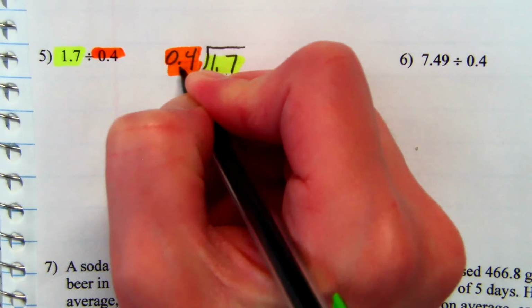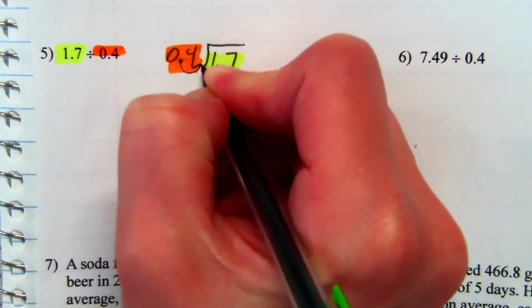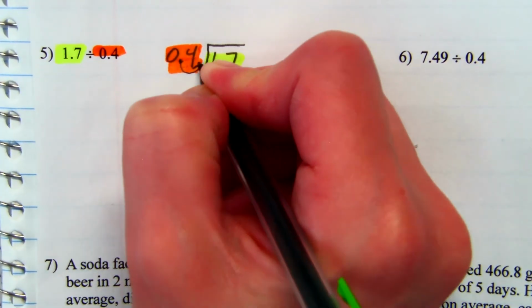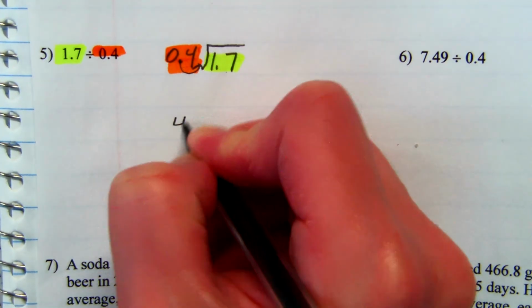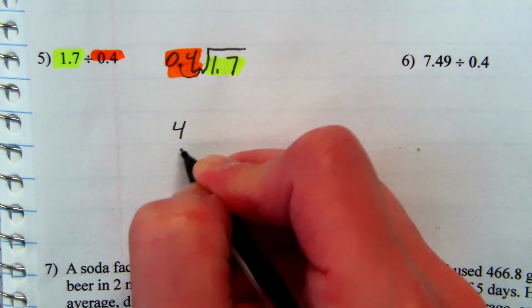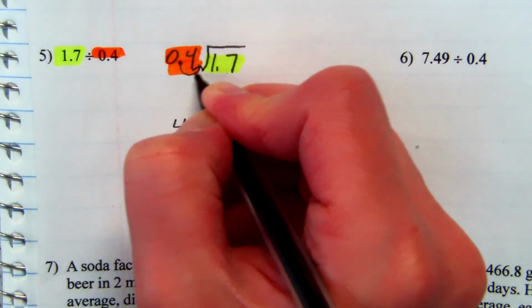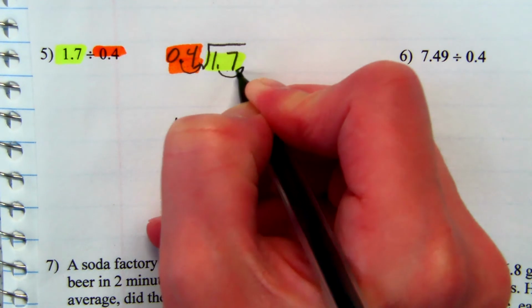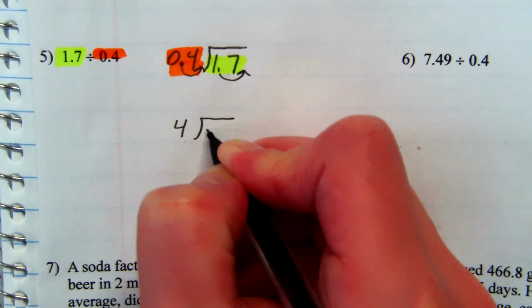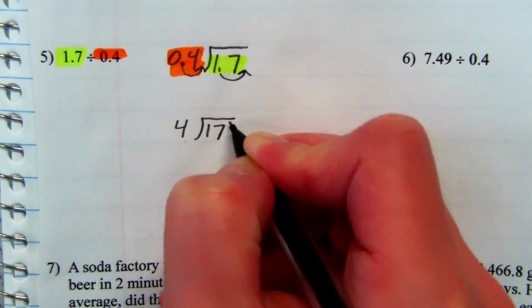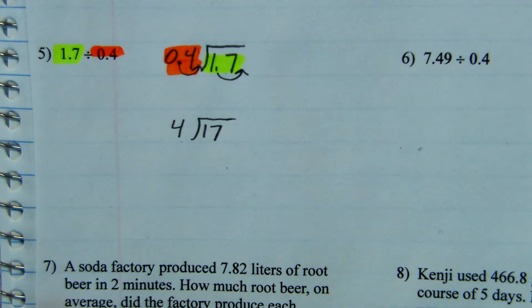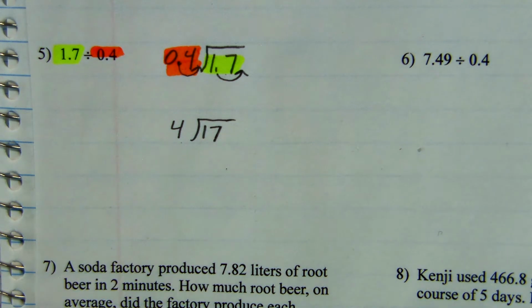So I'm going to move this decimal over one place, and if I put the decimal after the 4, that just makes it 4. And I'm going to leave a little space to work and write that. But if I move that decimal over one place, then I have to move this over one place, and that makes this 17. And we can tell that's not going to go in evenly like the last one did. So we'll go through that process.